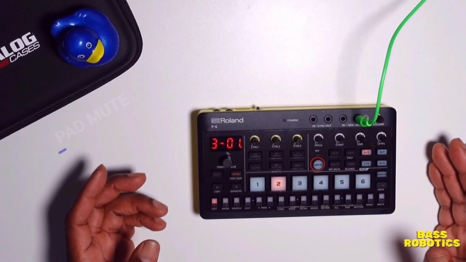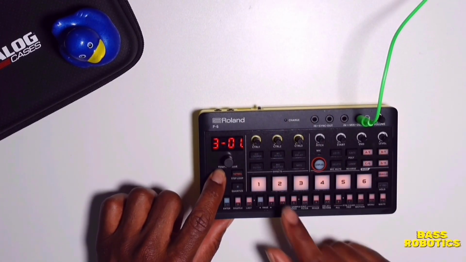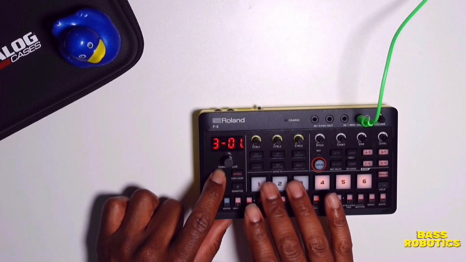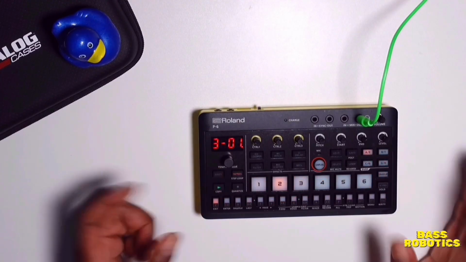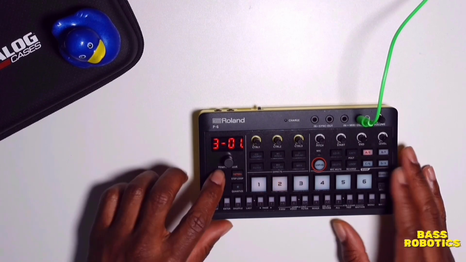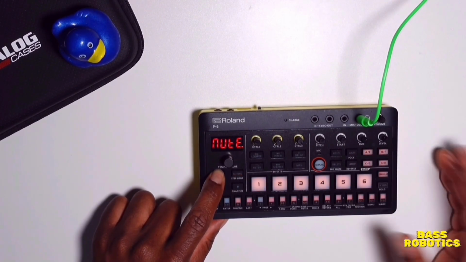If I want to mute a pad, I just hold shift and hit the pad. If I want to mute a bank, it's the same concept. I just hold down shift and tap the bank key, and that will mute the entire bank.